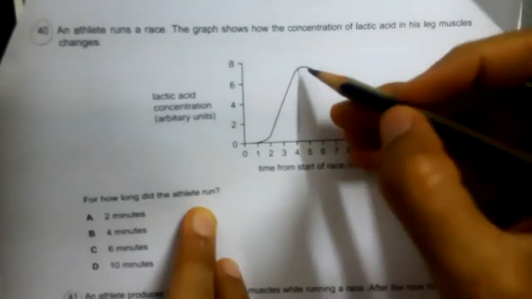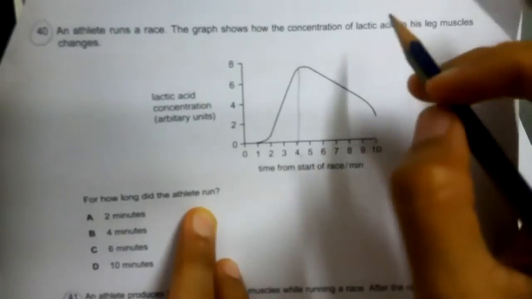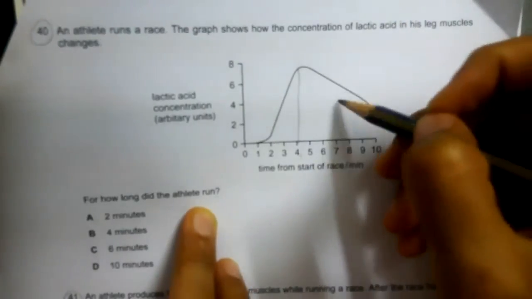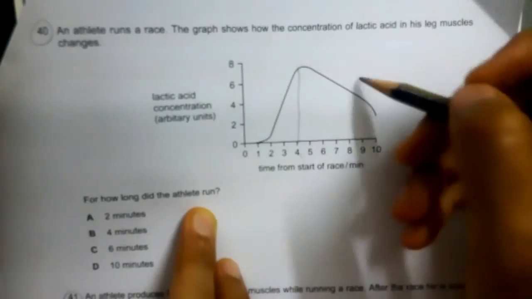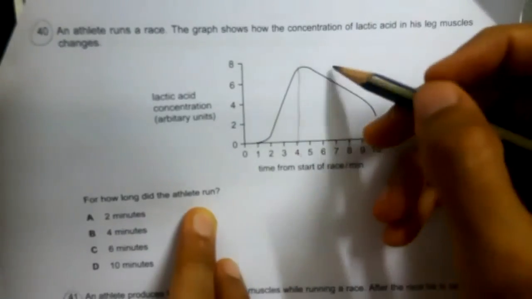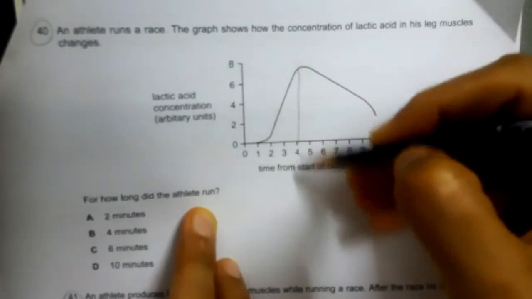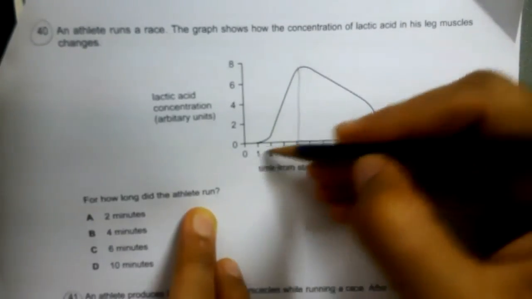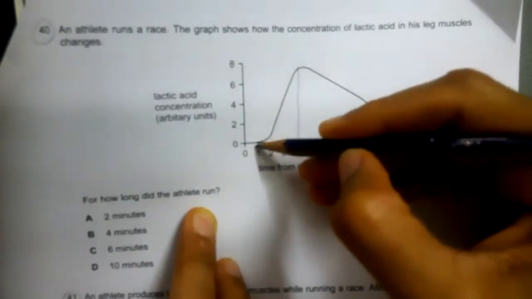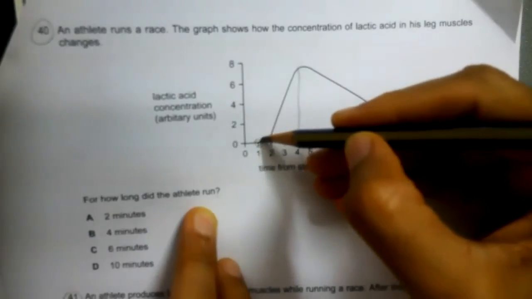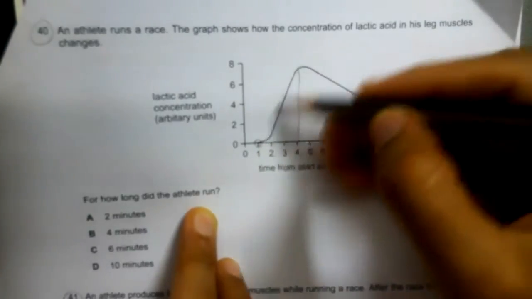So the lactic acid coming down is telling us that now the oxygen is paying off the debt. And that paying off the debt is taking place in the liver. That means the body got that chance, so the exercise must have stopped here. And the exercise started from the first minute, because that's when the lactic acid starts accumulating.